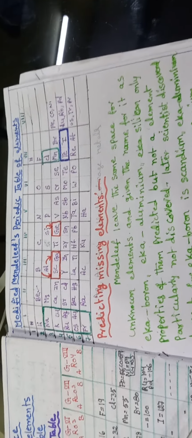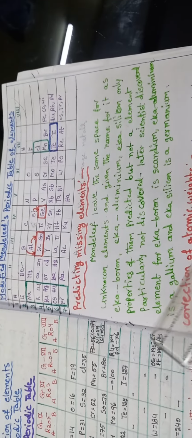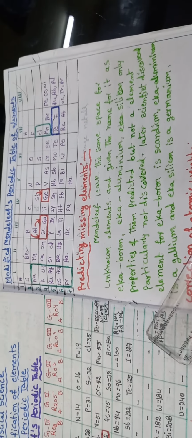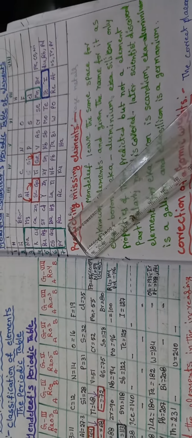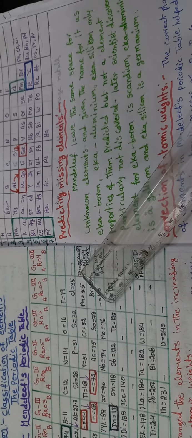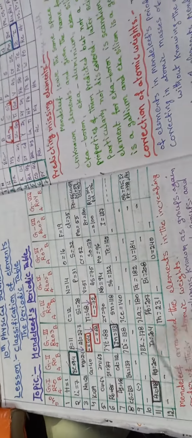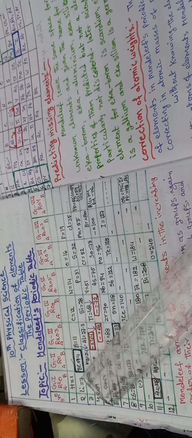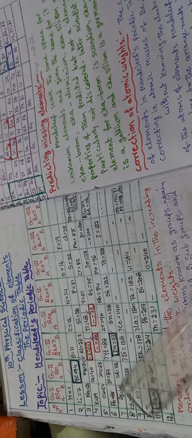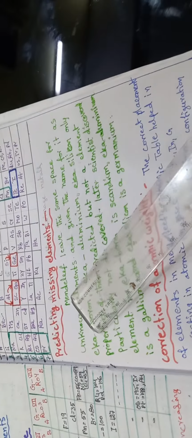When Mendeleev modified this periodic table, we can see the achievements of Mendeleev. Achievements of Mendeleev means the first scientist Mendeleev formed the groups and periods, and by using the atomic number, he placed all elements group wise and period wise. Next one, predicting missing elements.